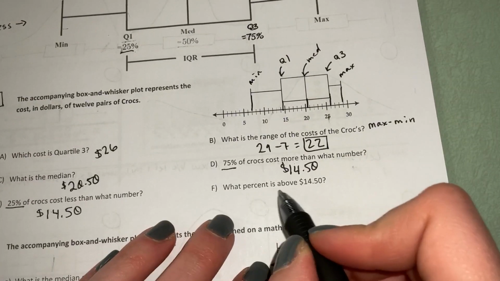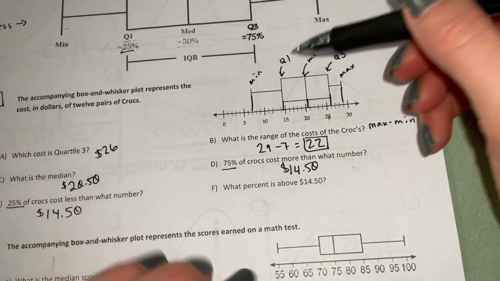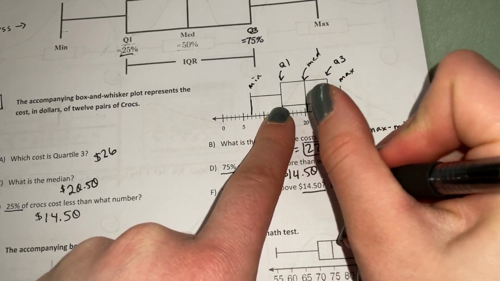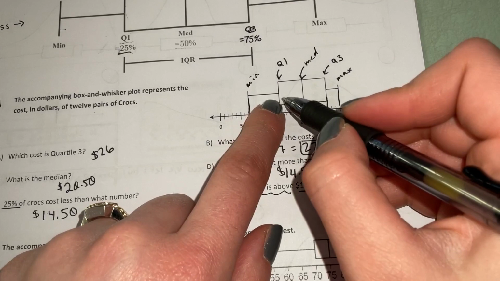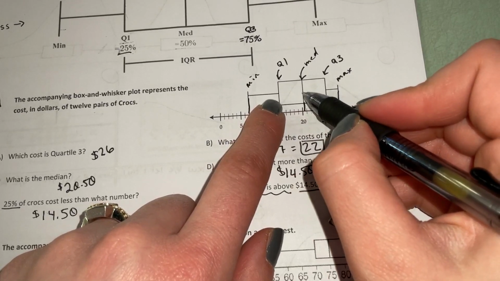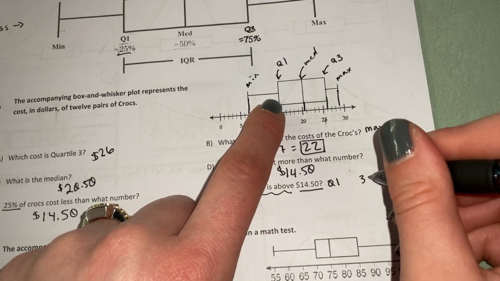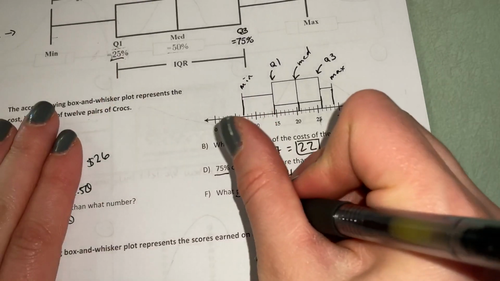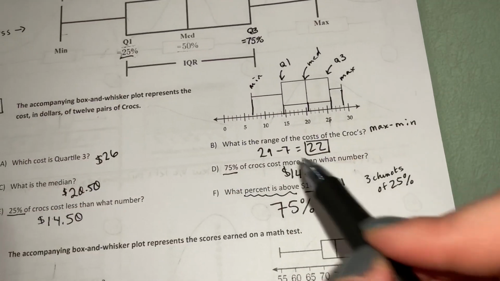All right, what percent is above 14.50? Okay, so 14.50 is my quartile 1. Remember, this is your Q1. And if you're talking about what percent is above, how many chunks do we have? We have 1 chunk, 2 chunks, 3 chunks. So we have 3 chunks of 25%. How much does that make altogether? That makes 75%.